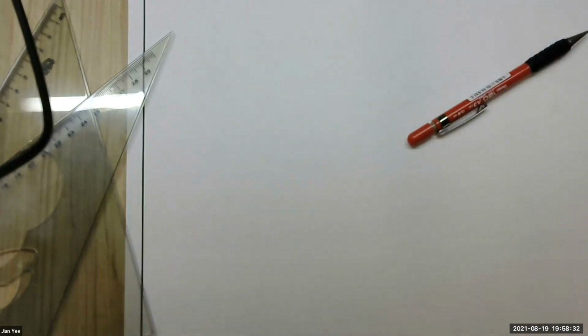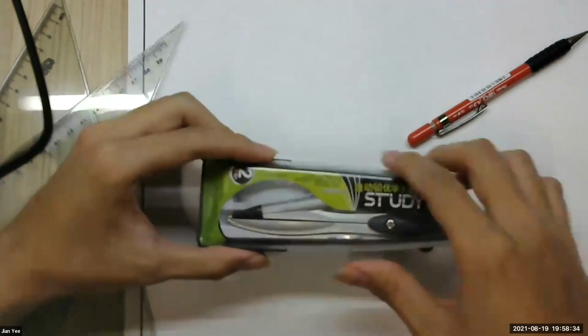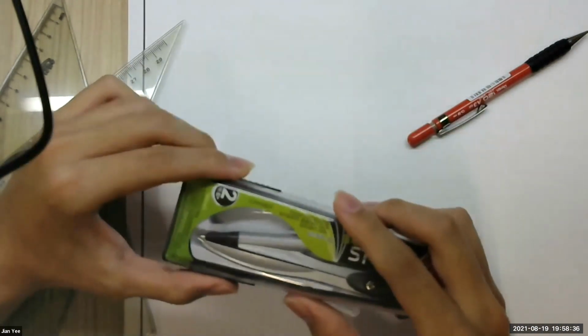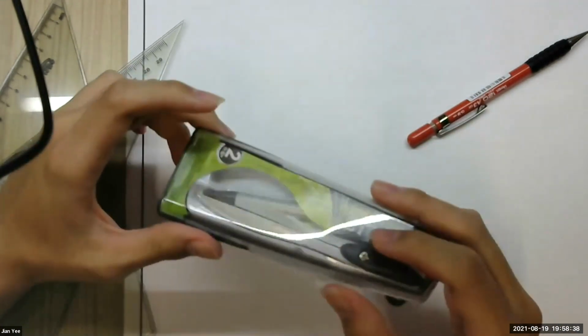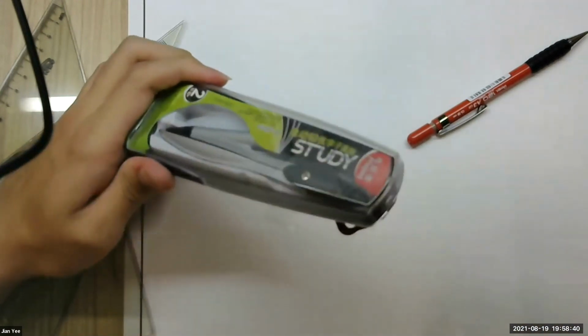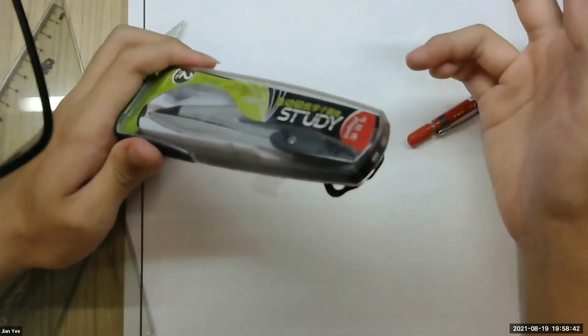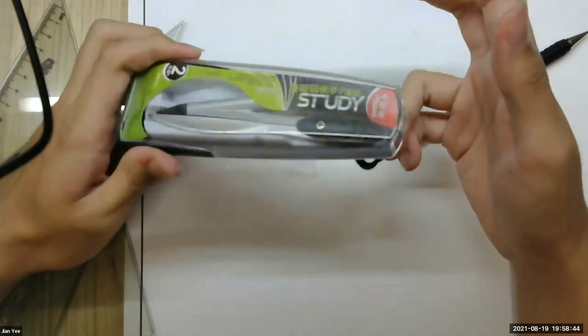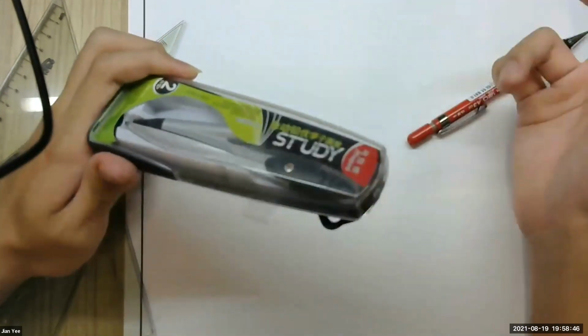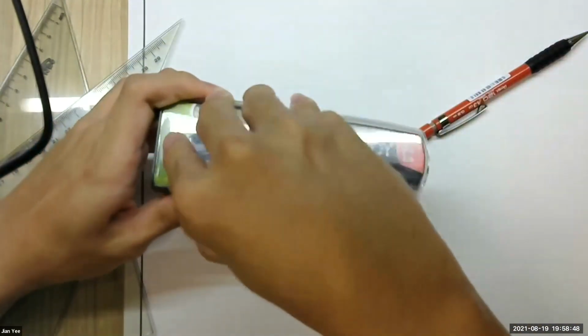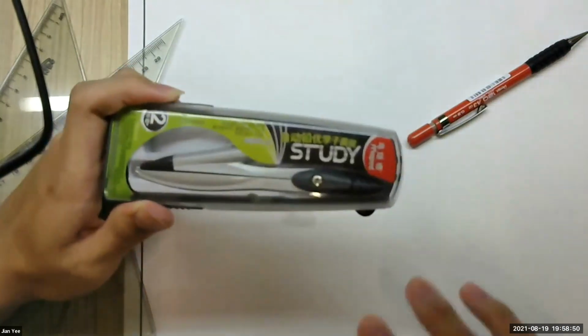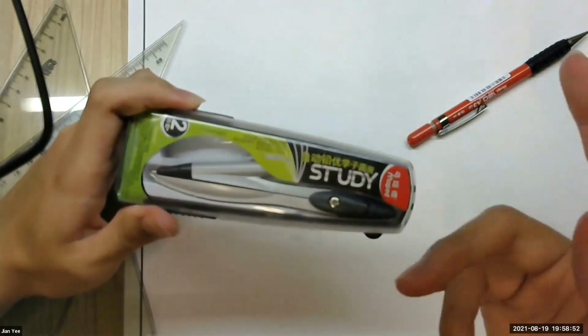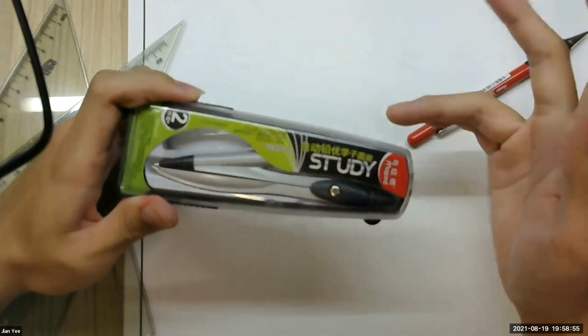The last thing is a compass. Do not buy the French curves from Booklink. When they sell the set, there's already the French curves inside. Just take it out. They cost around $10, but you never use them. Something helpful to buy is a circle template if you want.